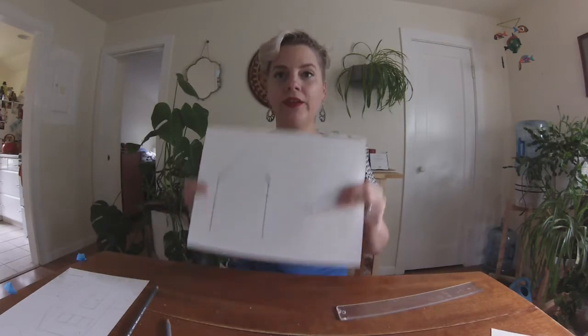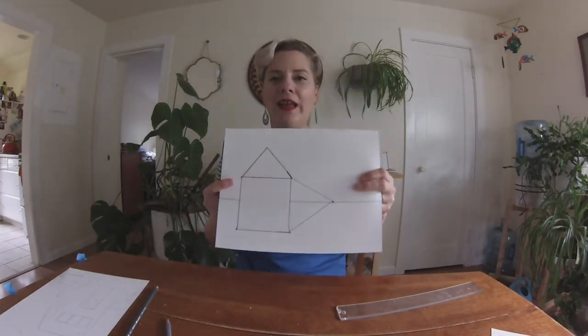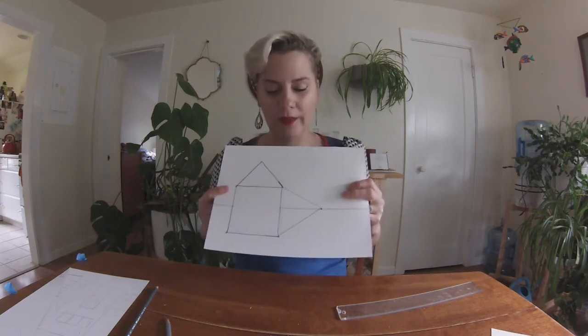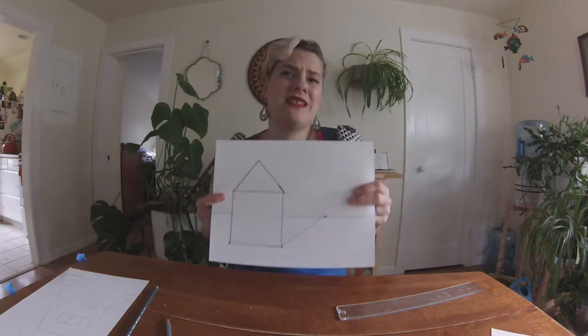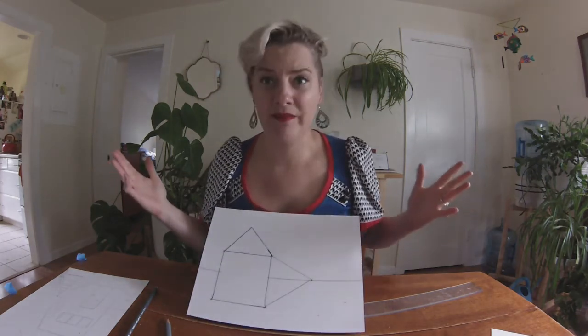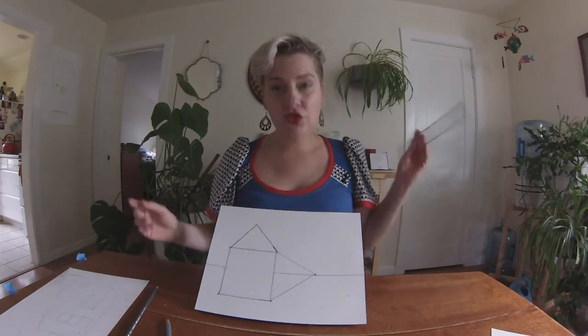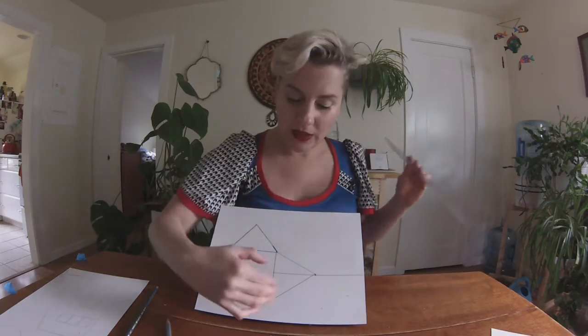Now, I could leave it like this and it would look like my house was super long and it went on forever. I don't want my house to go on forever because that's a lot to clean. Who wants to vacuum that? Not me. So, the next thing I'm going to do is choose a point to cut off the house.